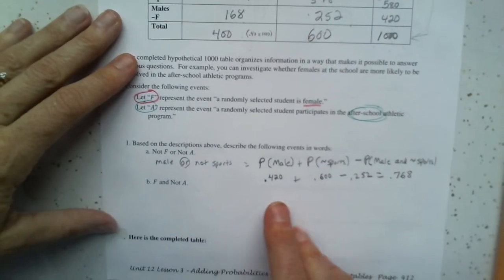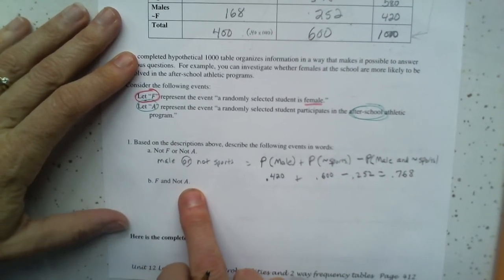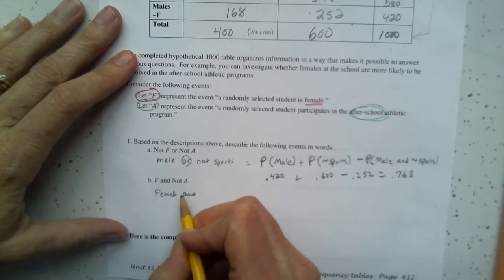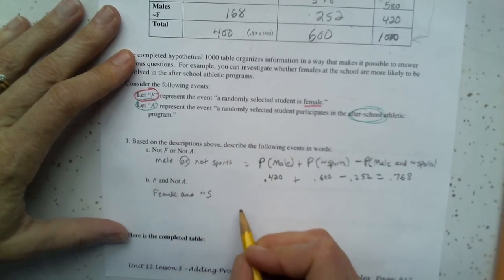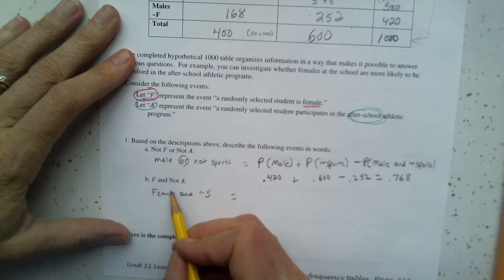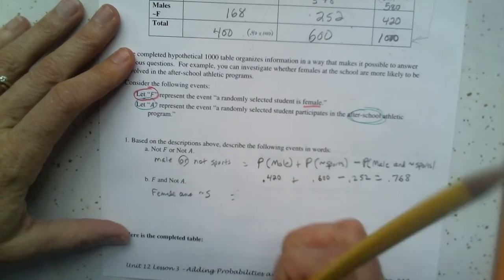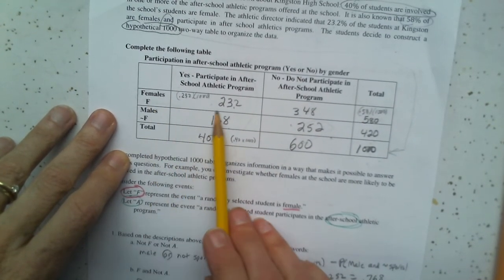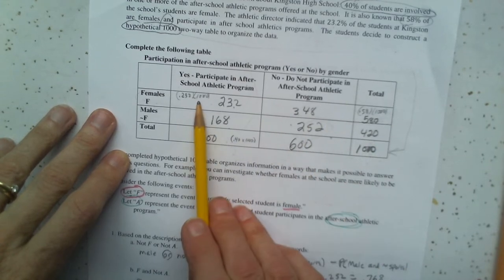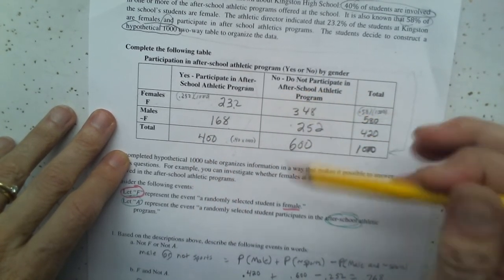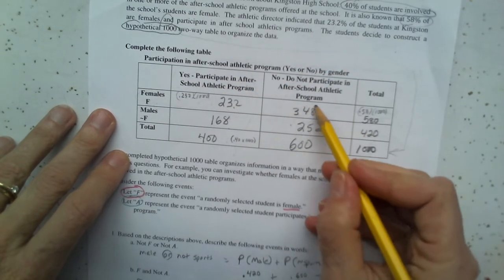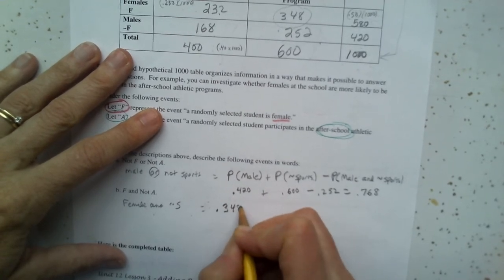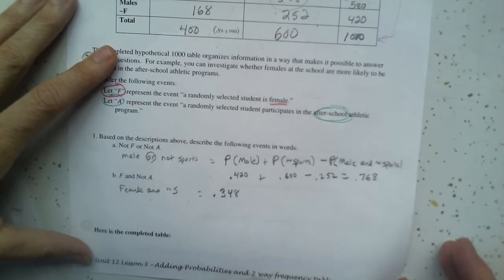What is the probability that they are female and they do not play sports? So female and no sports, which means, again, we don't have to use a probability formula because this is an and. So if you're going to go to one of the rows and columns, here's the female row right here, and they don't play after-school sports. So we're going to intersect this row with this column. That would be this 348. So that would be 0.348, or 348 over 1,000.